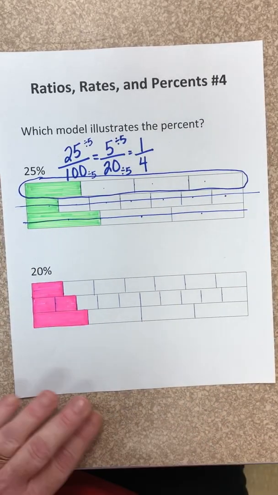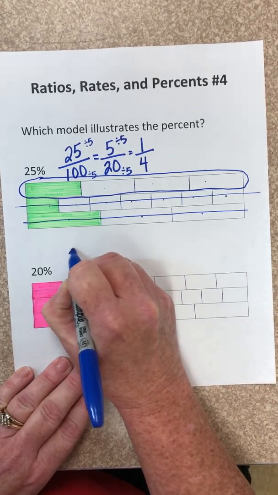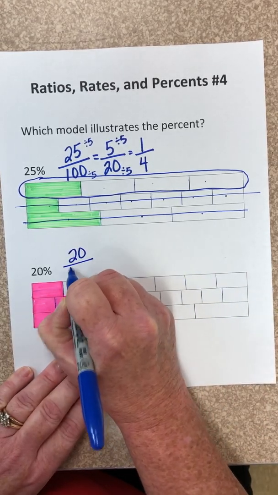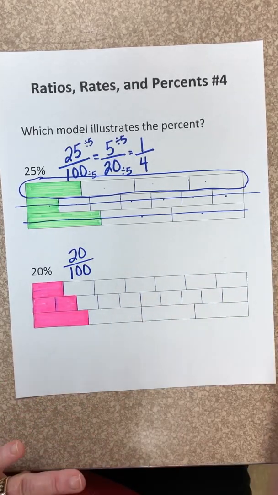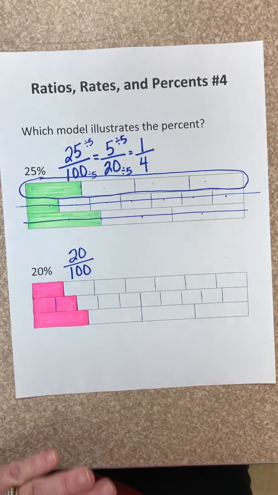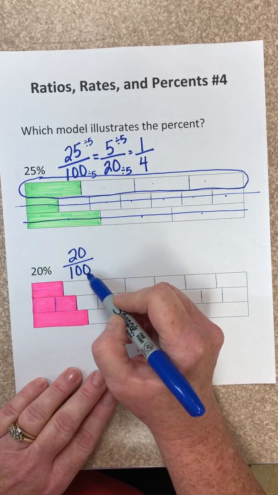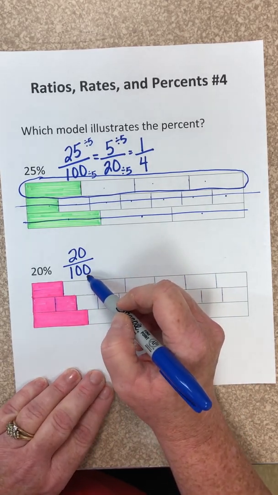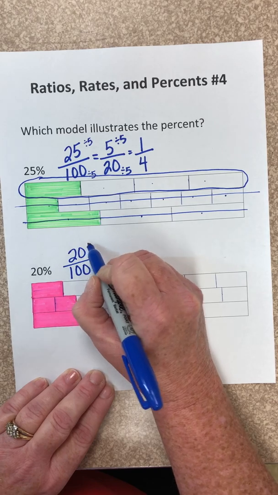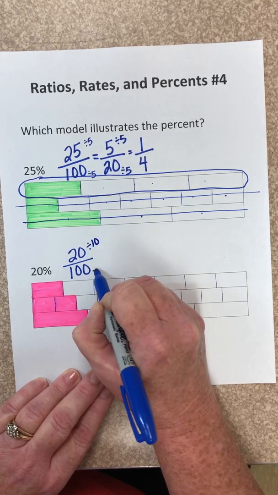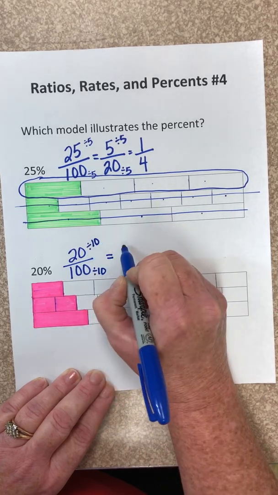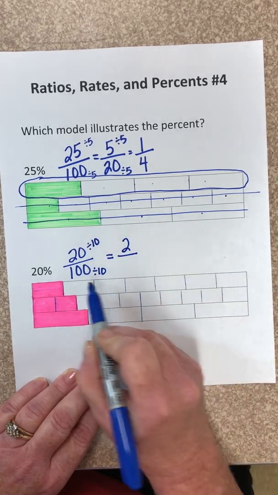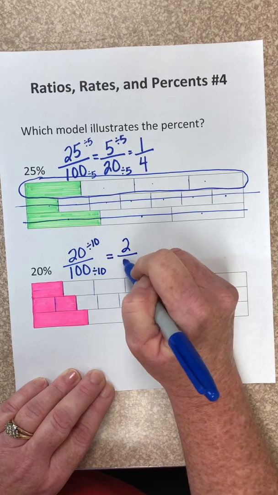All right, now let's look at 20%. So I'm going to write 20 over 100. And I need to simplify because I don't see 100 boxes. So they both end in 0. So that means I could divide both by 10. 20 divided by 10 is 2. And 100 divided by 10 is 10.